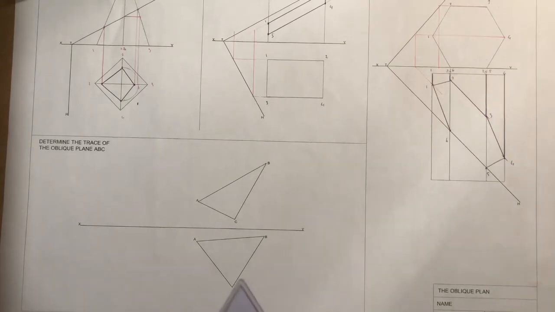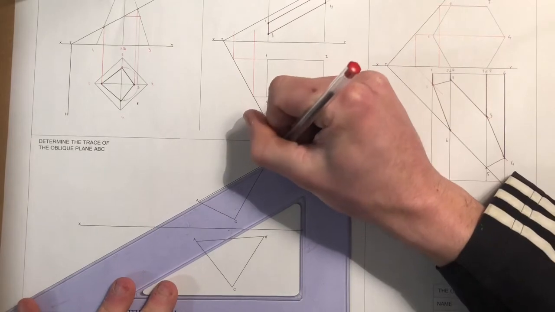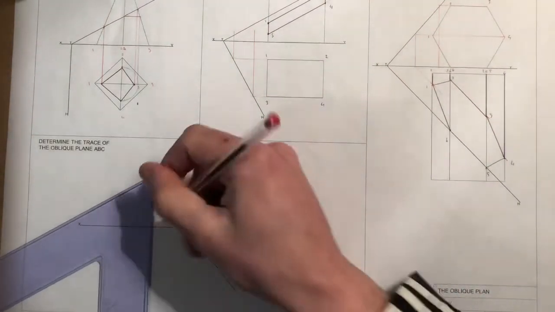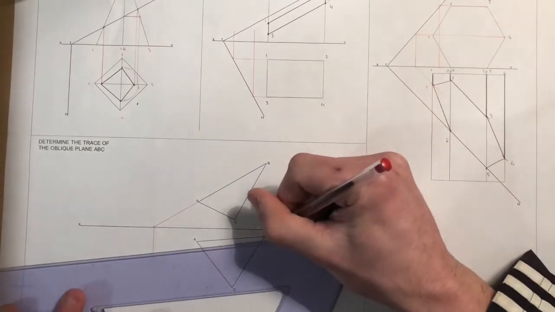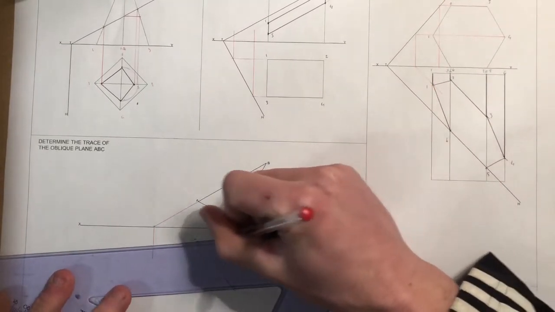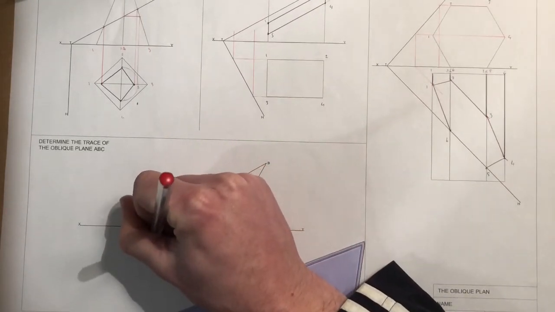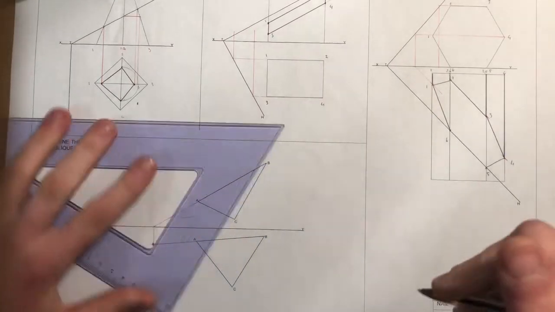Well, if I continue on a line, so I'm going to pick the line AB, extend it on down, hit the ground line, okay? I'm going to drop it down in plan. I'm going to do the same in the plan. I'm going to continue the line AB, okay? There's a point in my trace. Okay?